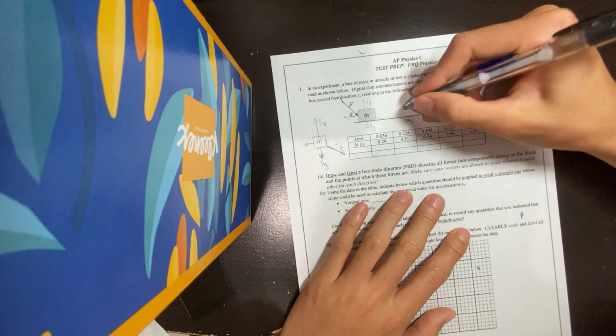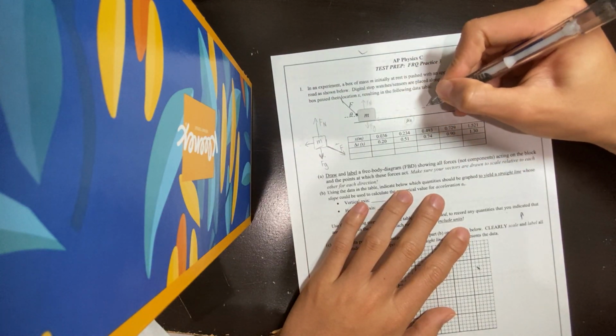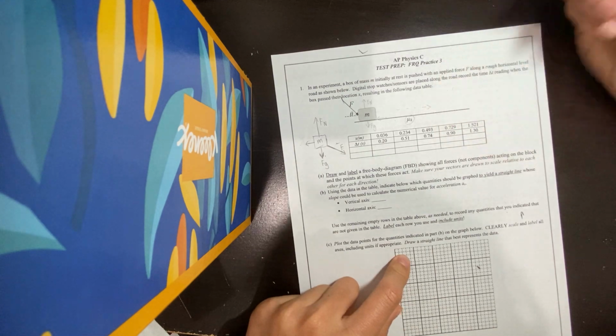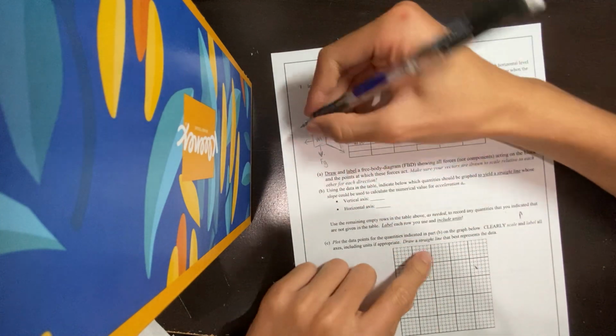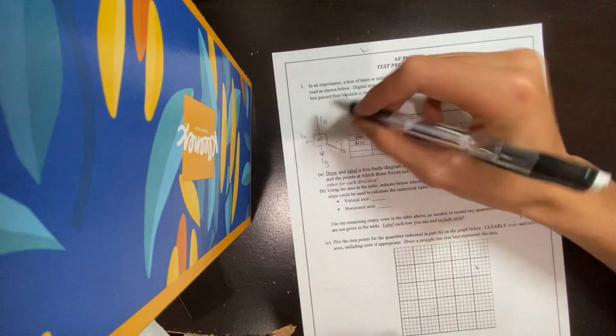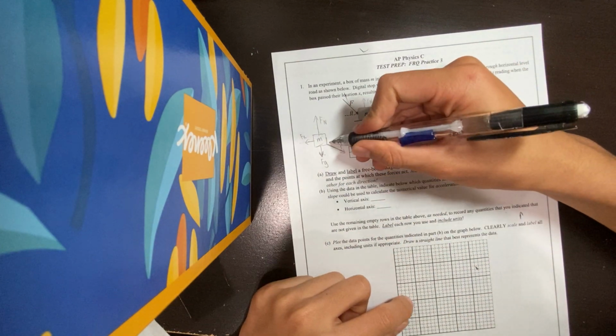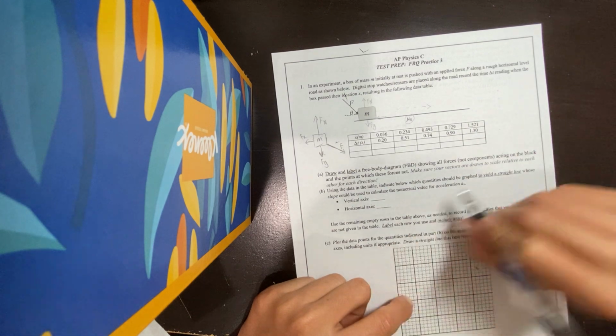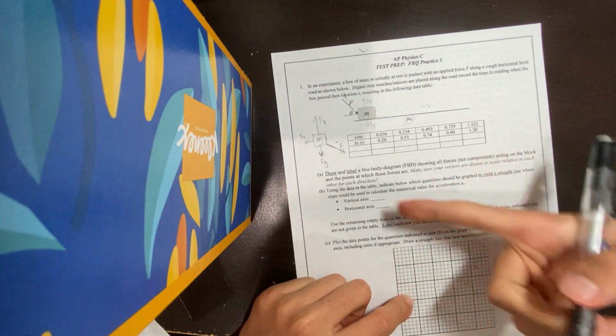Those are going to be all the forces, the 4 forces, and F is going to, of course, have components. But since we don't draw that, then this is it.